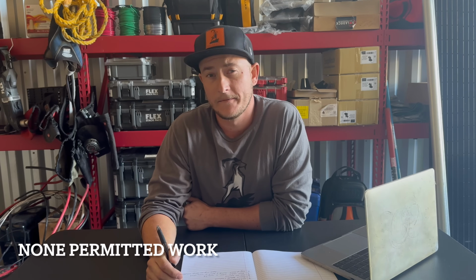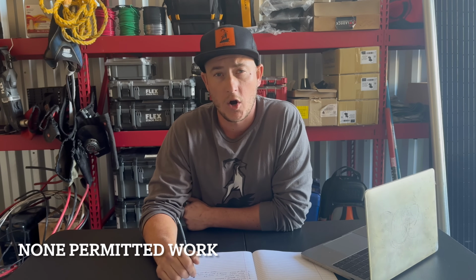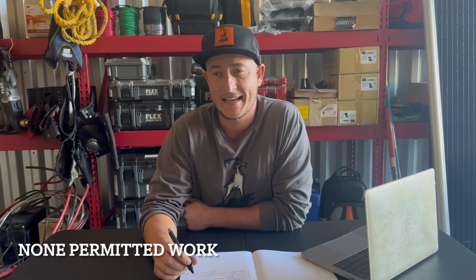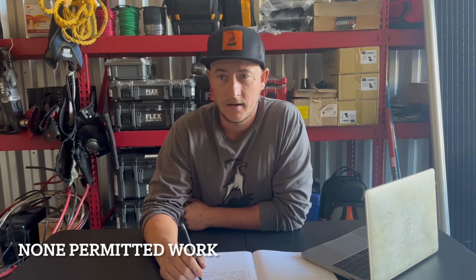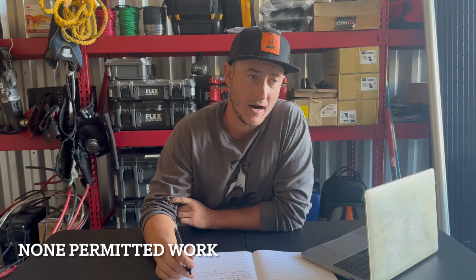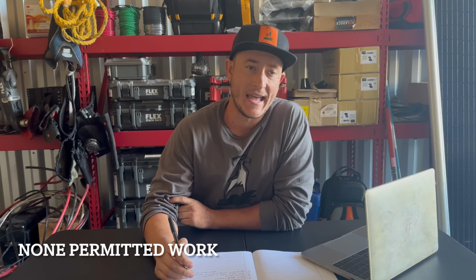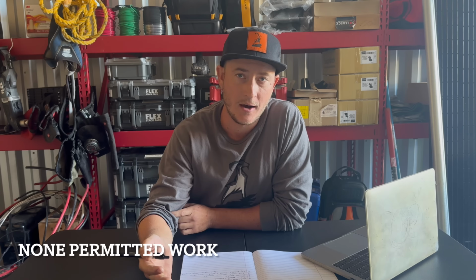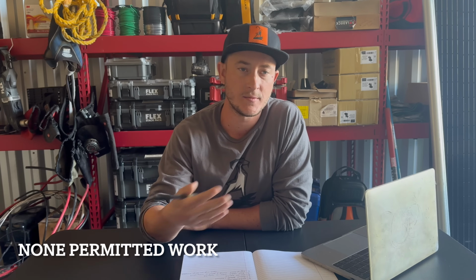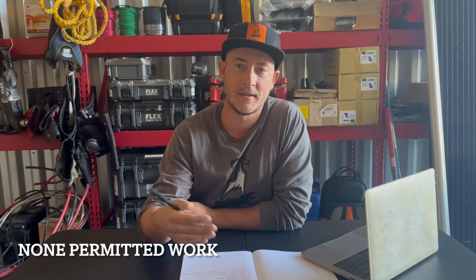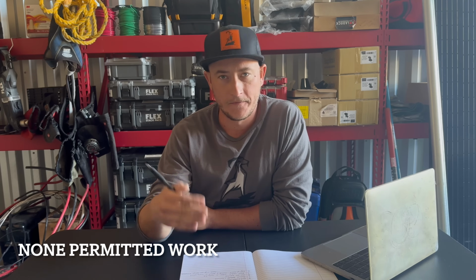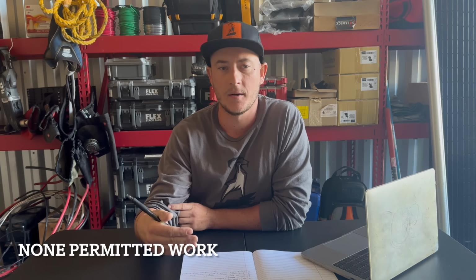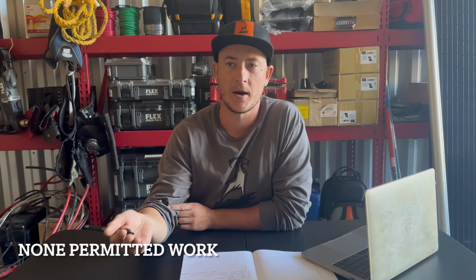Another thing to watch out for is other work on the house that has not been permitted. Seen a lot of situations where maybe a deck was added to the house, or an addition or a basement was finished, and during the inspection for that specific situation, that comes up as, hey, this is here, it's not permitted.